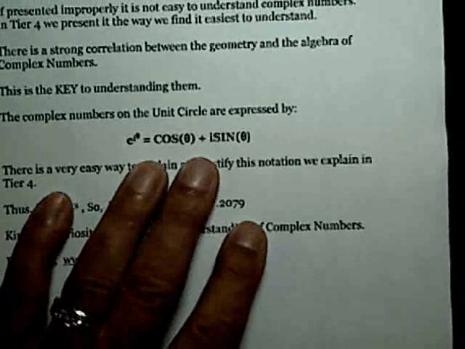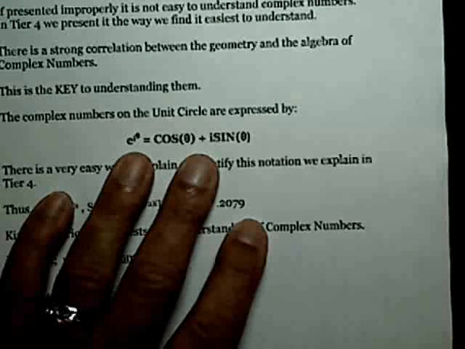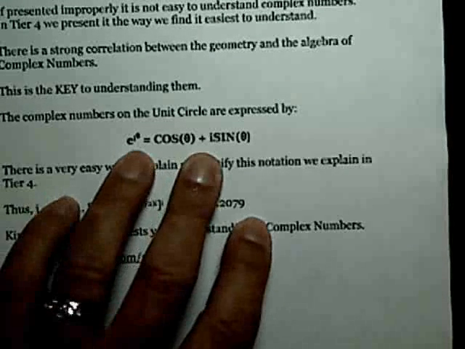Well, the key to understanding that is this most important equation that you have to explain, of course, in detail to students, which is that e to the i theta, and that theta shouldn't be an exponent, just e to the i times theta, equals cosine theta plus i sine theta. And what that amounts to is, and I'm going to give you just a little quick discussion of it.